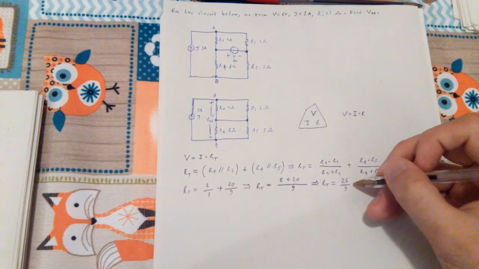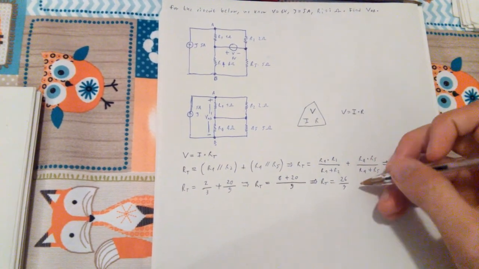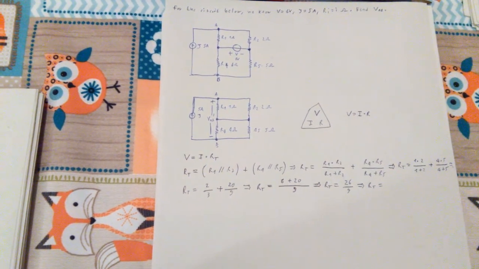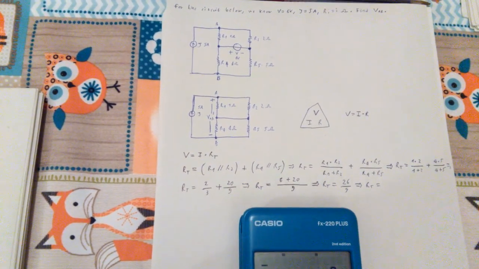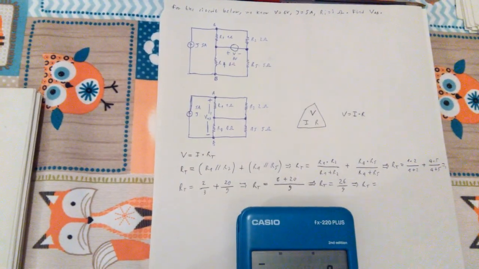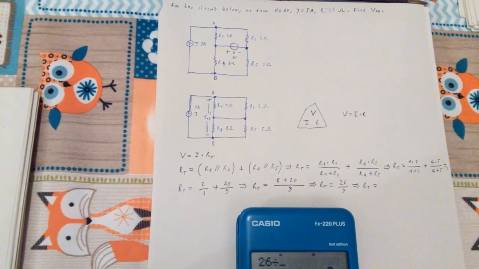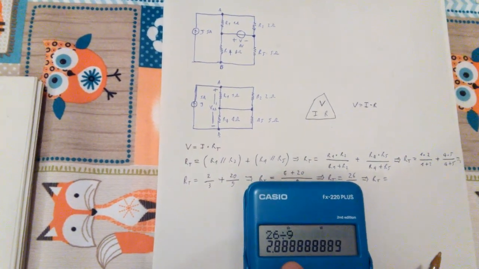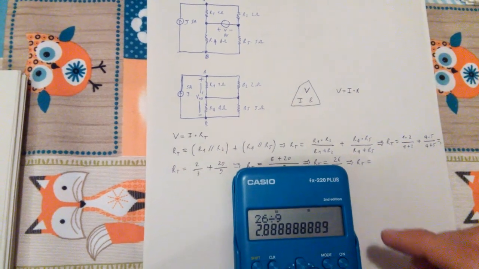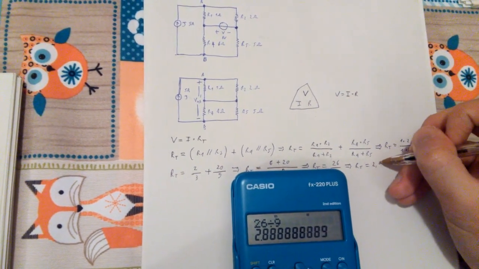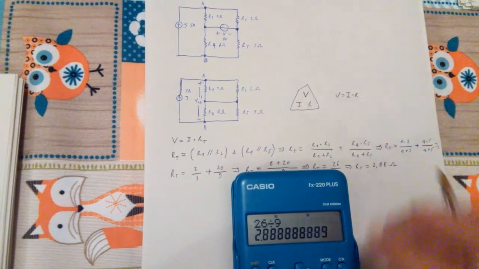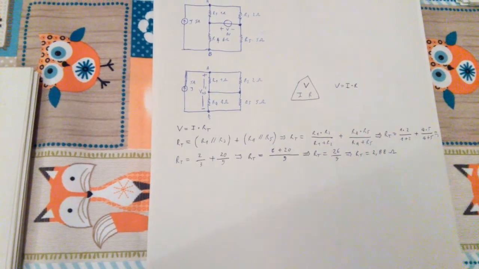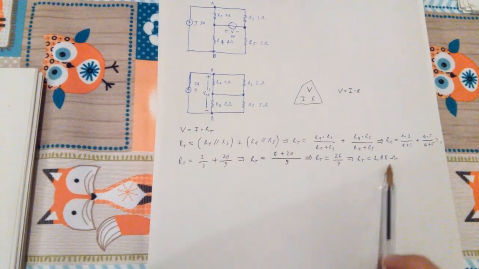And I don't really like fractions in circuit analysis. So I'm just going to rewrite this, 26 divided by 9. 26 over 9 is 2.888. So I'm just going to say 2.88 ohm. Okay, so this is the total resistance, and now we can plug the total resistance here.